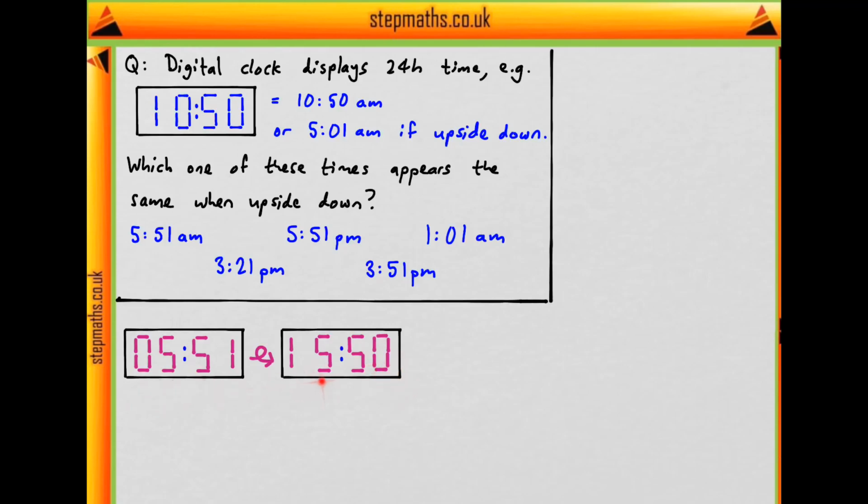But are these the same time? Clearly not. 15:50 is not the same as 5:51. So we know it's not this one.